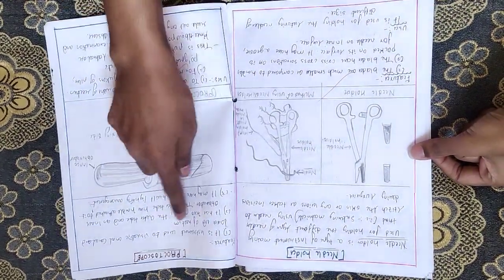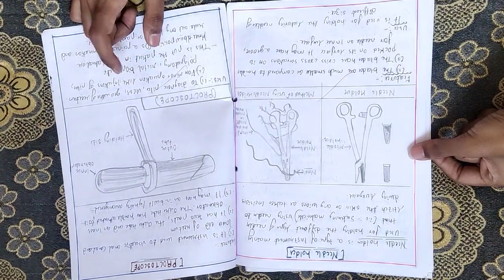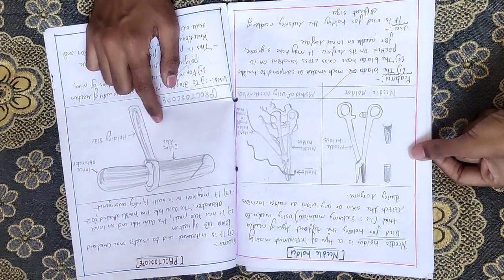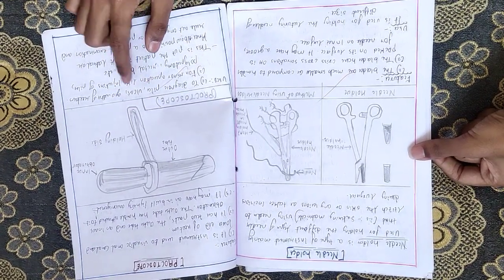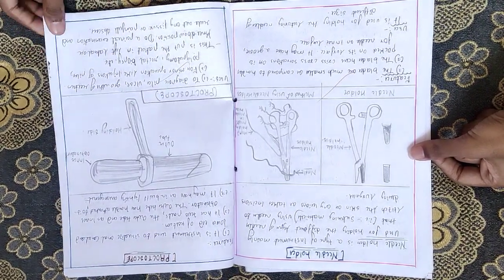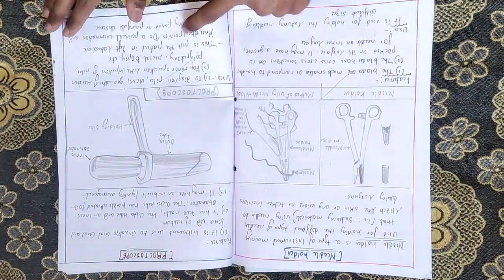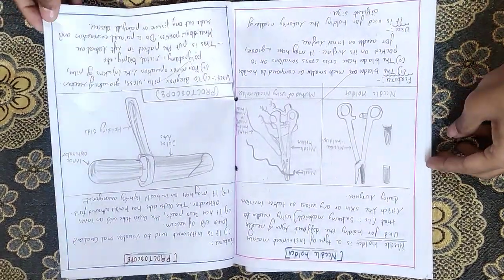This is proctoscope. Intro, this is the proctoscope. It is mainly used to examine the anal region of the patient, like for examination of the piles and ulcers of the rectum, or for taking the biopsy also, proctoscope.